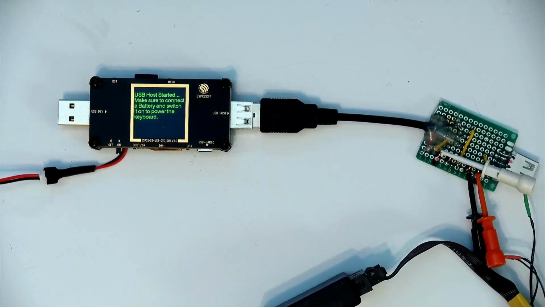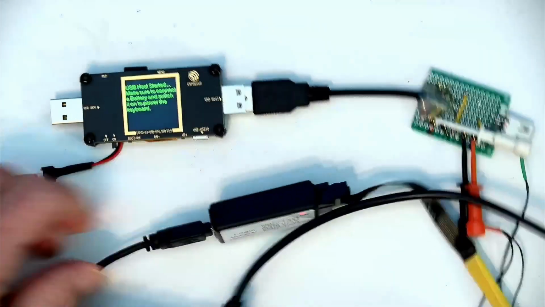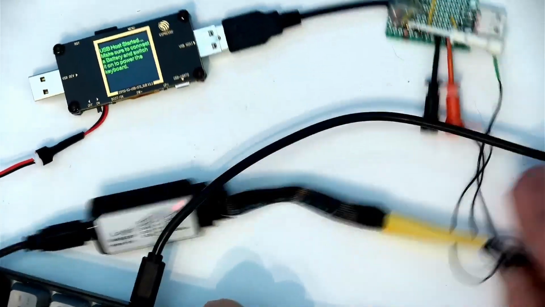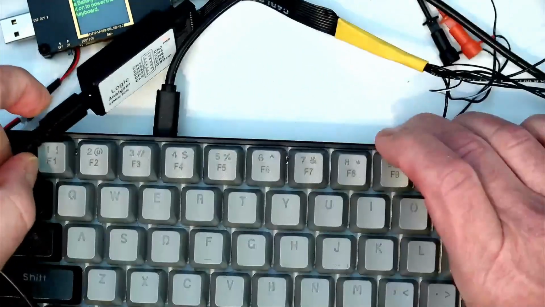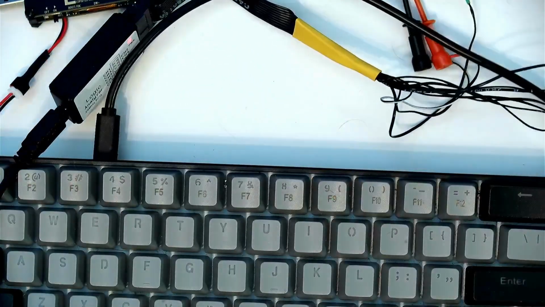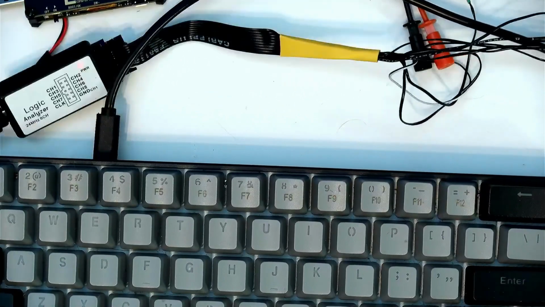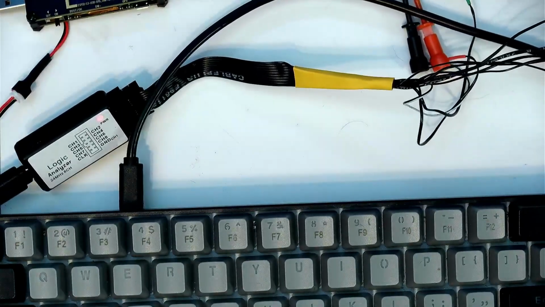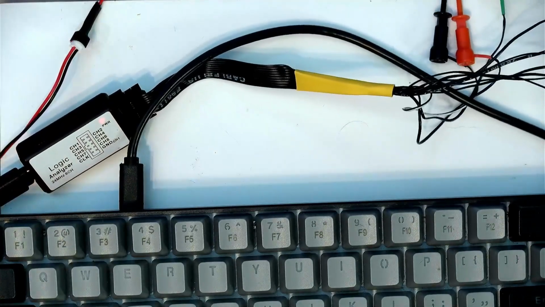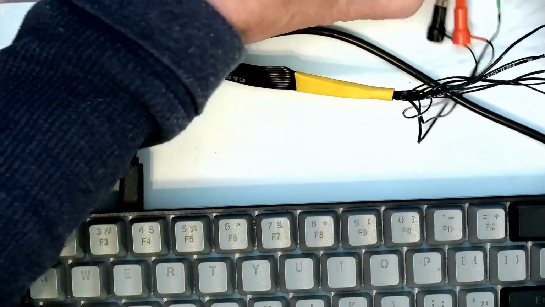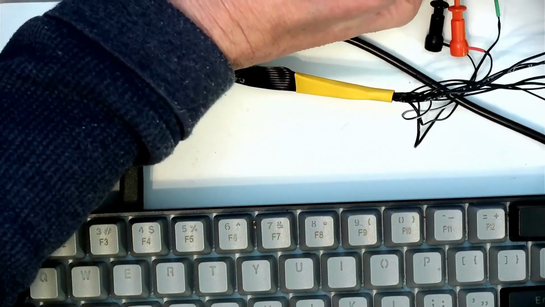And if I hook up a keyboard, we can move that up here. I'm first going to use this little keyboard over here. It goes into my little adapter board I made up, a breakout board.